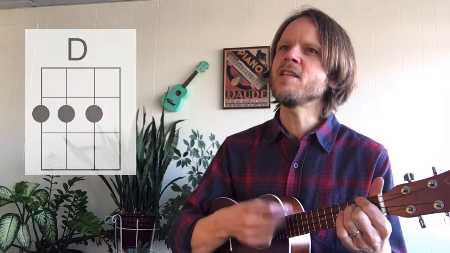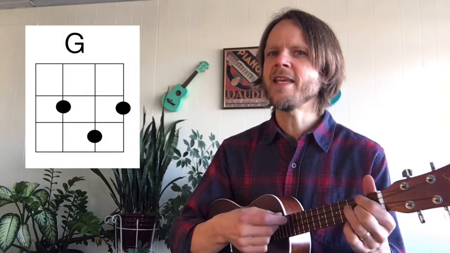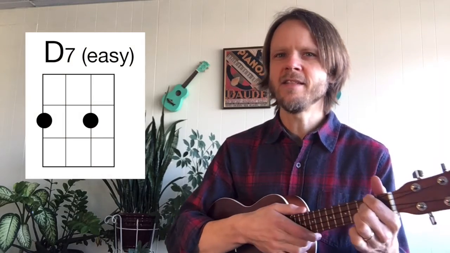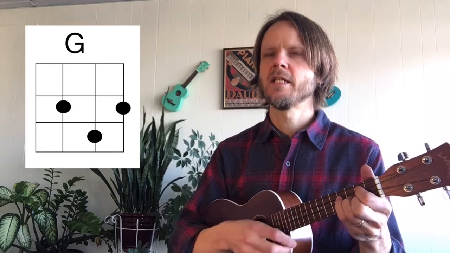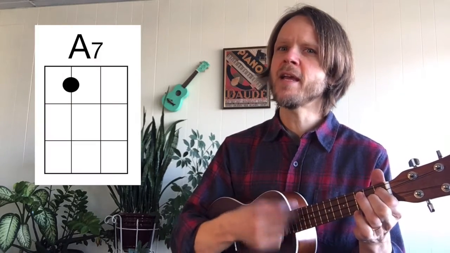For they say you are taking the sunshine. So what I do on taking is a D7, and that's our easy D7 that we've learned before. And then sunshine is G. That brightens our pathway a while. So brightens is D, pathway A7, back to D for a while.